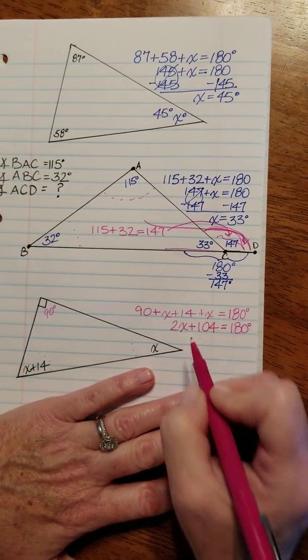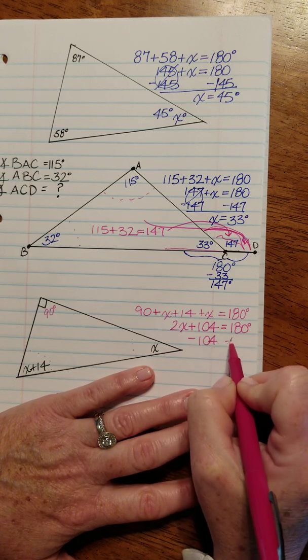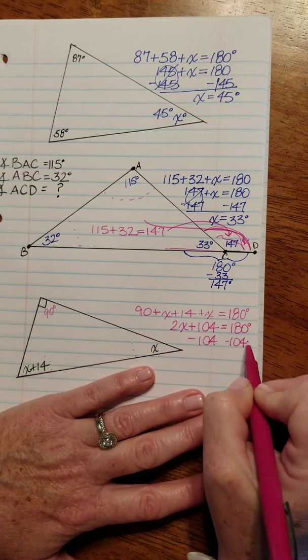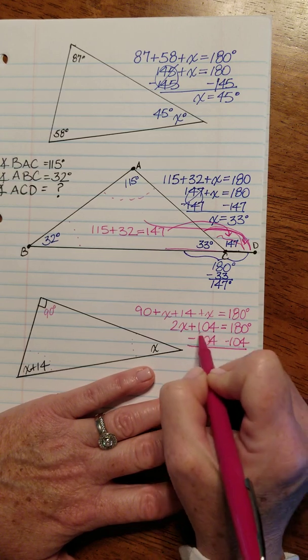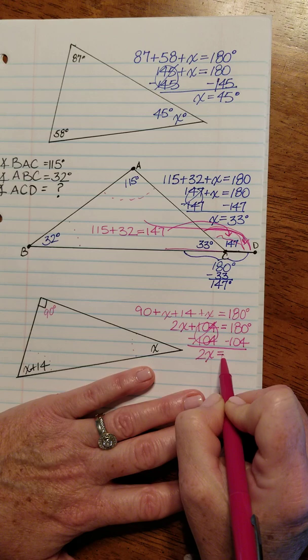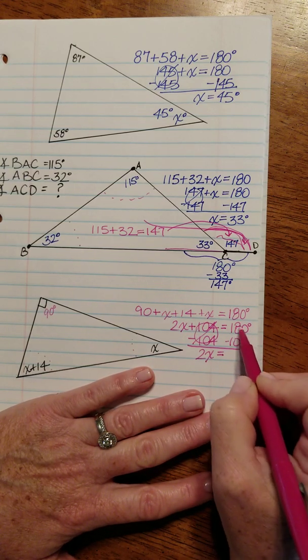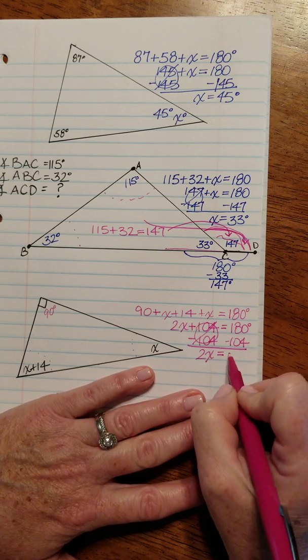So let's subtract 104 from both sides. And that is going to leave us here with 2x is equal to 76.